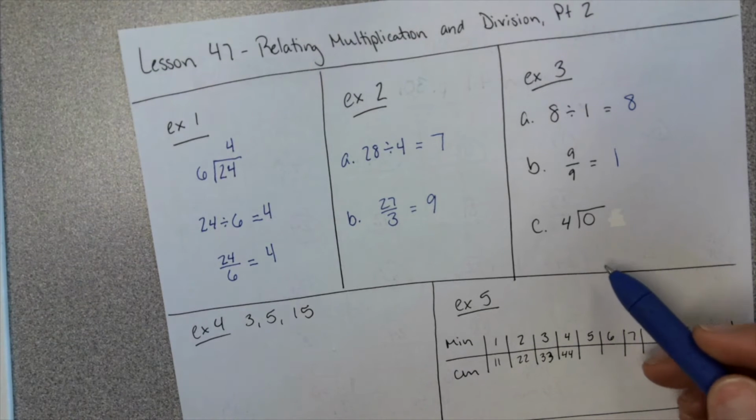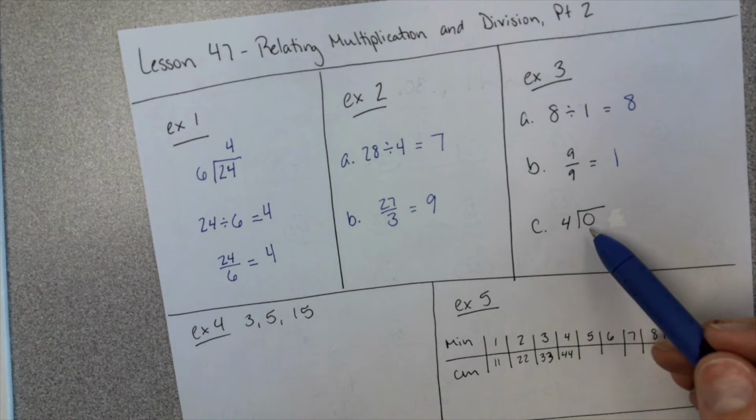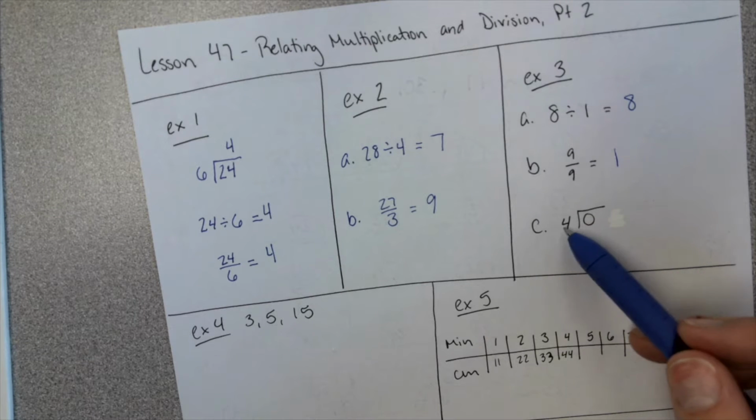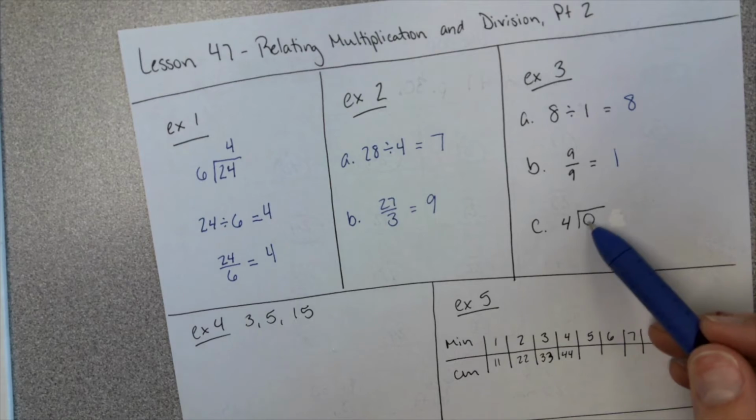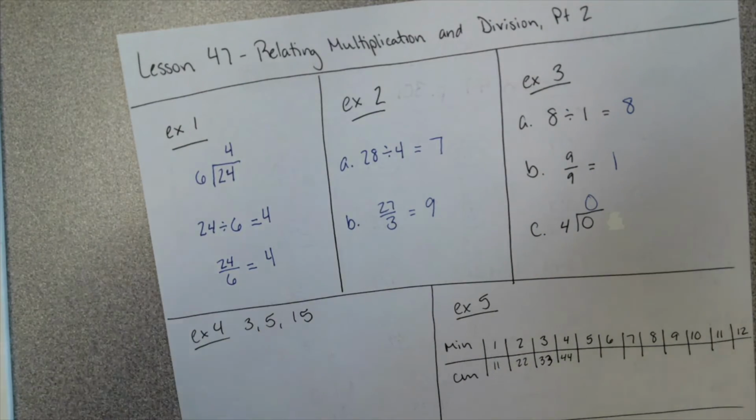And then 4 divided by 0. Well, 0 divided by 4, if you've got 0 things and you put it in 4 groups, well, there's still 0 in any of them. 0 divided by anything is 0.